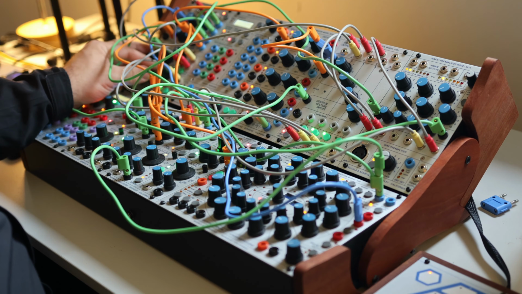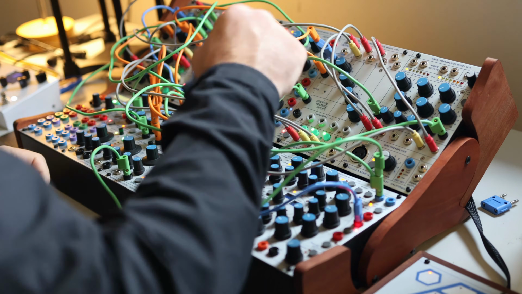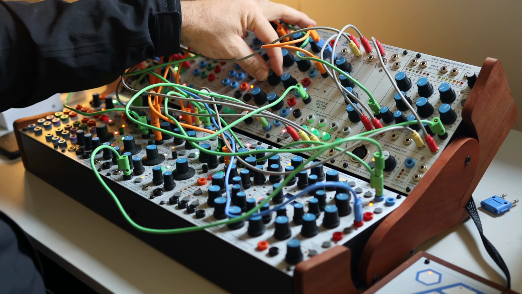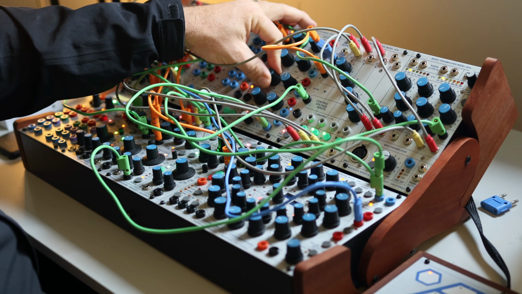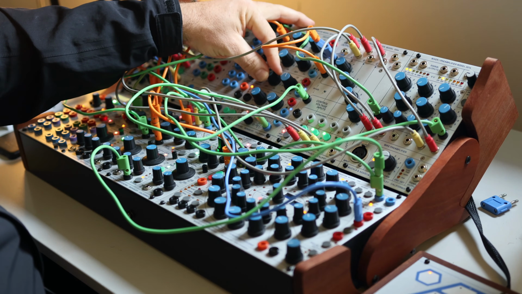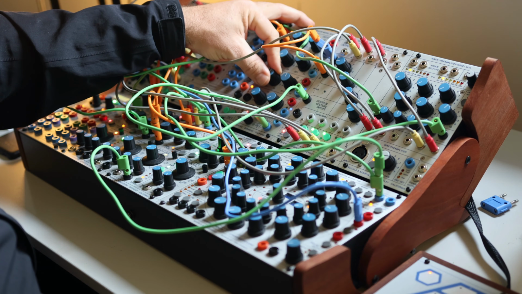I can tune it. So I'm just manually changing the attack of the envelope that's controlling it.